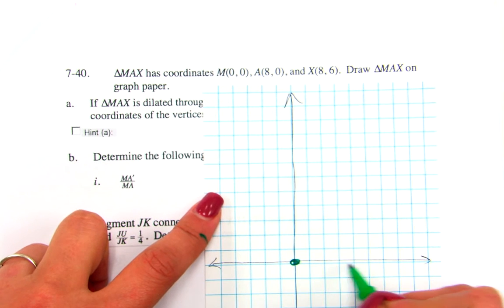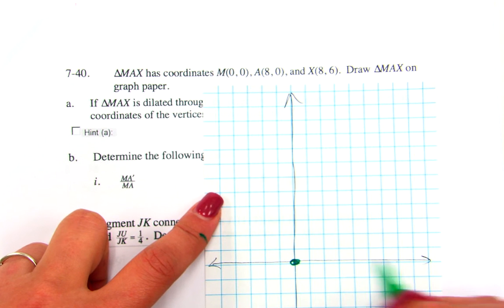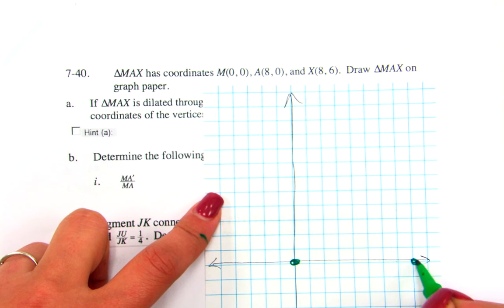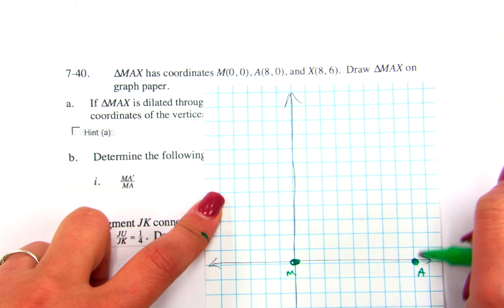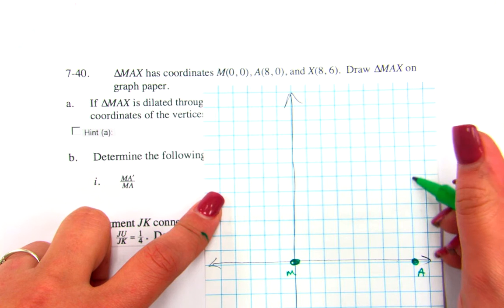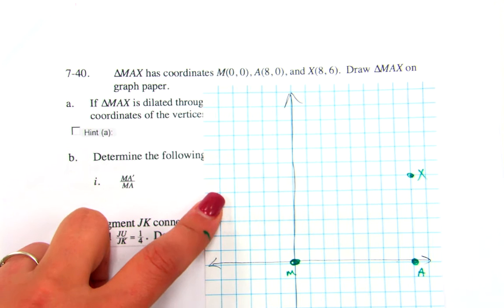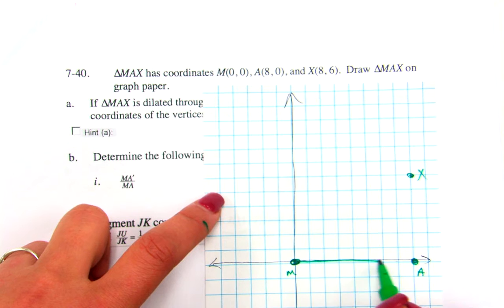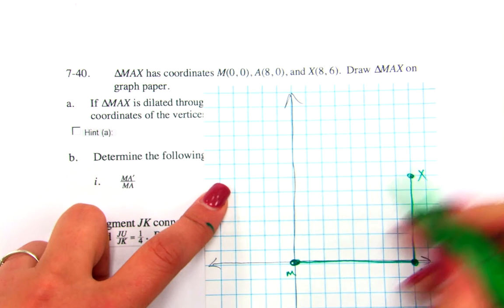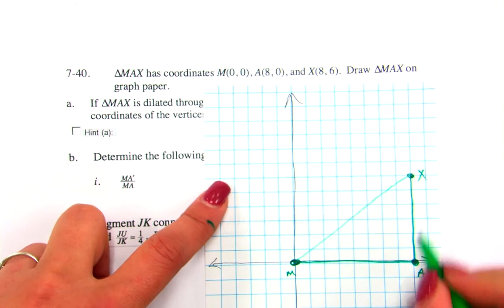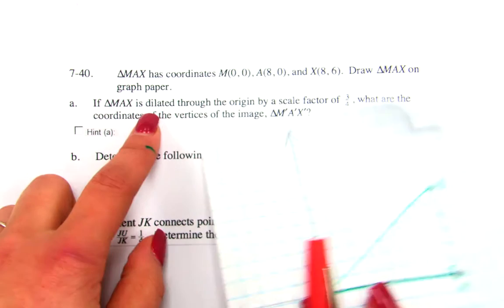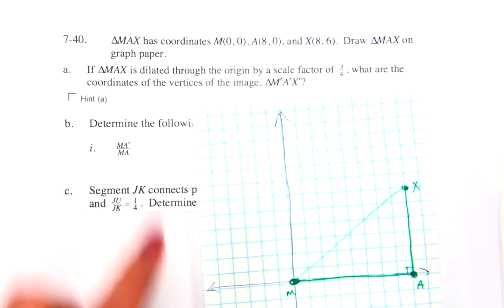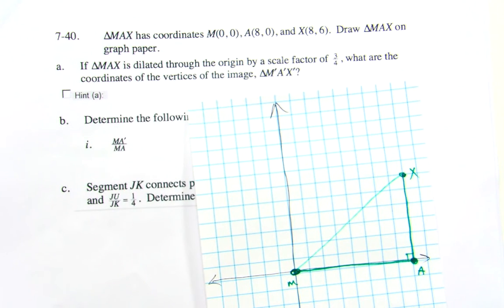We have 8, 0, 1, 2, 3, 4, 5, 6, 7, 8. Is that 8? Oh my goodness. 1, 2, 3, 4, 8. So here's angle M, angle A, and then we're going to go up 6. 1, 2, 3, 4, 5, 6. Okay, there's X. Once it's in, there we go, there's your right angle. If triangle MAX is dilated through the origin by a scale factor of 3/4, what are the coordinates of the vertices of the image, M prime, A prime, and X prime?